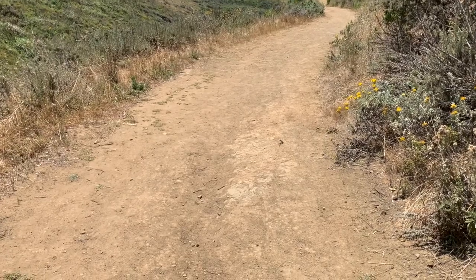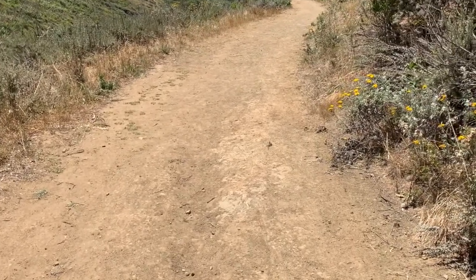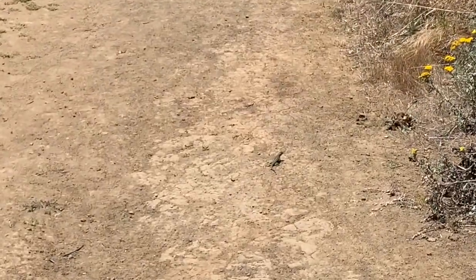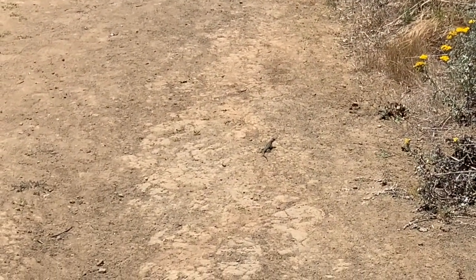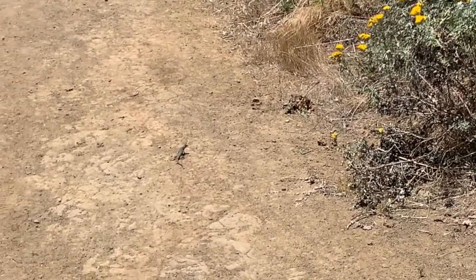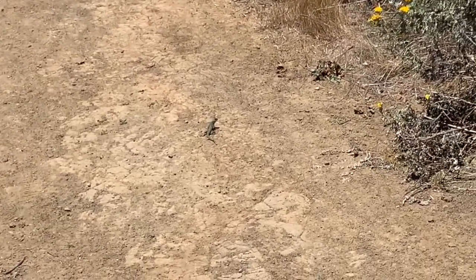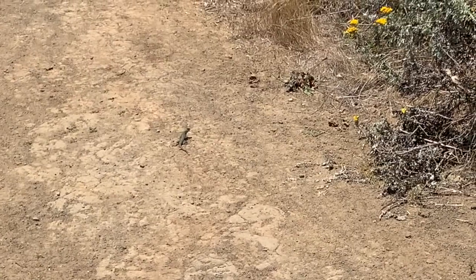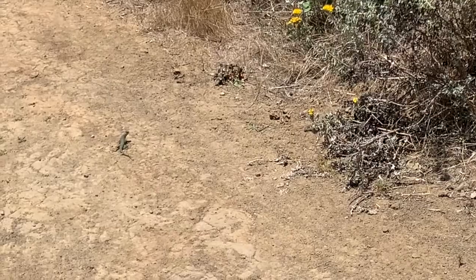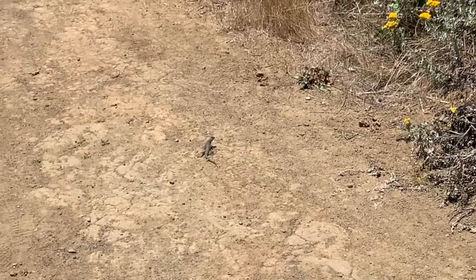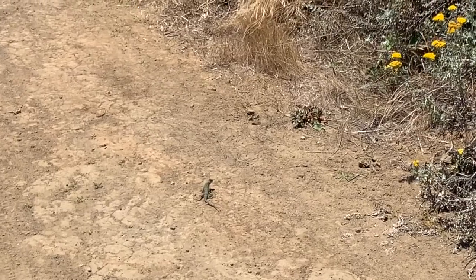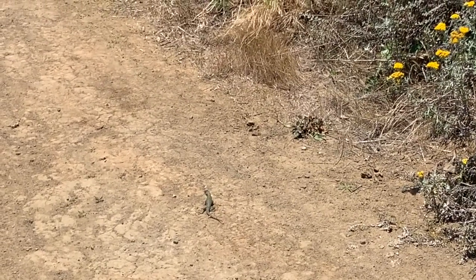Here's another lizard. Trying to get a little bit closer without scaring it away. It is eyeing me. Again, this is a western fence lizard, Sceloporus occidentalis, and it has some blue on its back, but also if I were able to catch this lizard and show the belly, it would be bright blue.